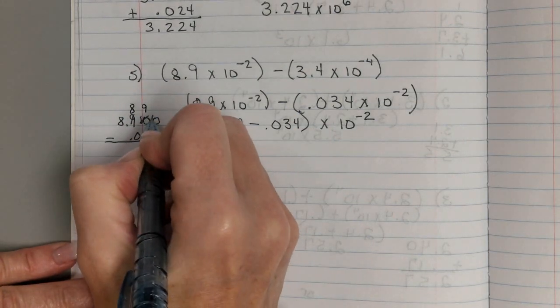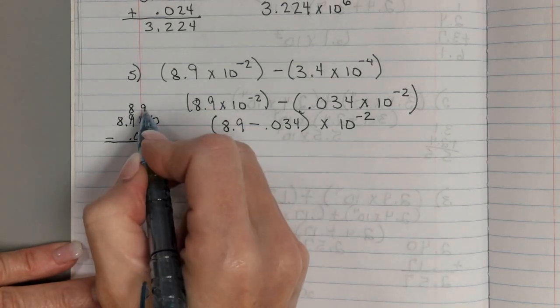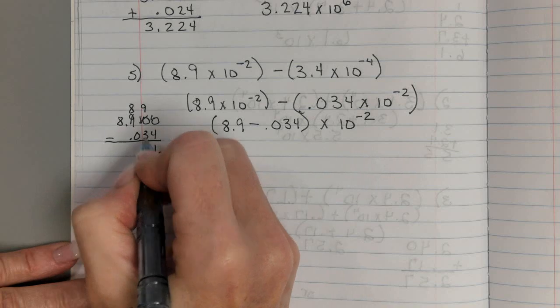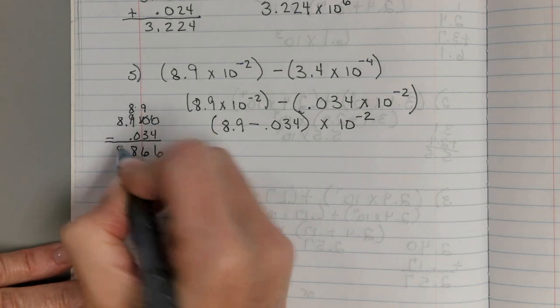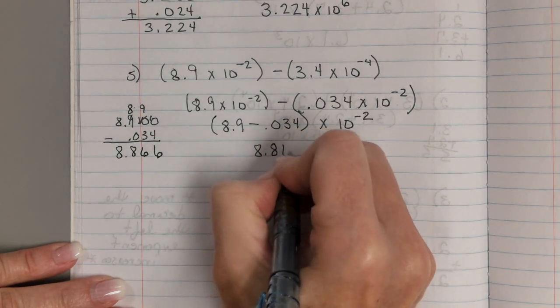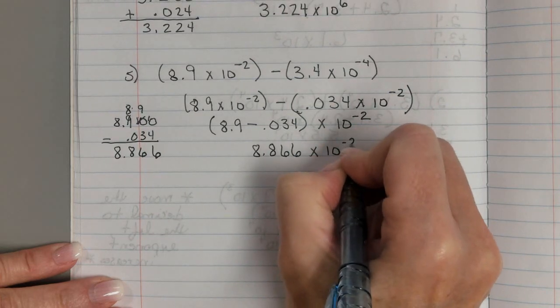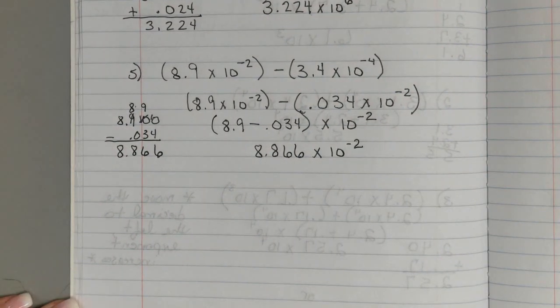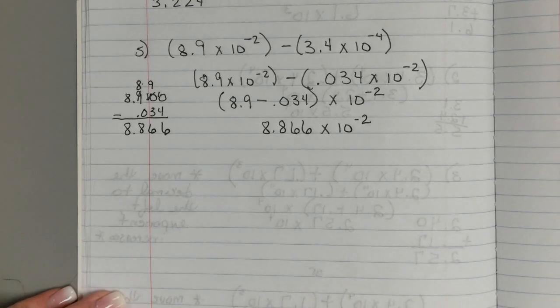Now 10 minus 4 is 6. 9 minus 3 is 6, and 8 minus 0 is 8. So I have 8.866 times 10 to the negative 2. Okay, so it means I've got a little decimal number. Because remember, negative exponents mean you have a number between 0 and 1.